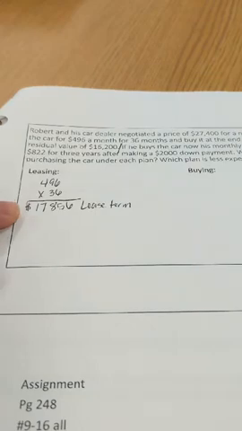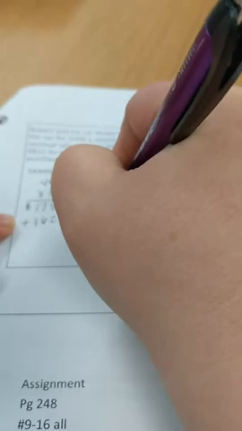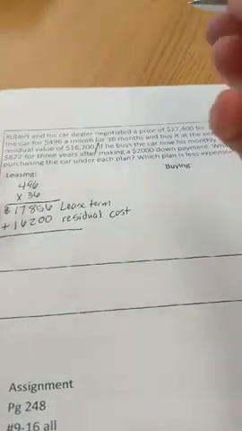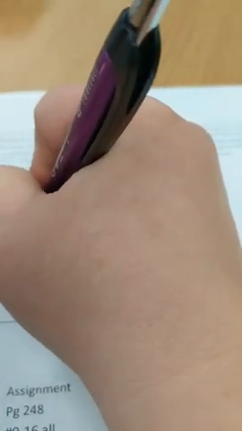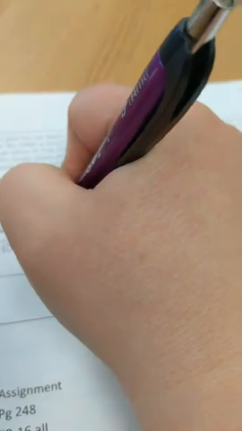Then if at the end he wanted to buy it, he can buy it for the residual, which is $16,200. So then we would add both of those together, and it would cost $34,056 to lease and then buy it.